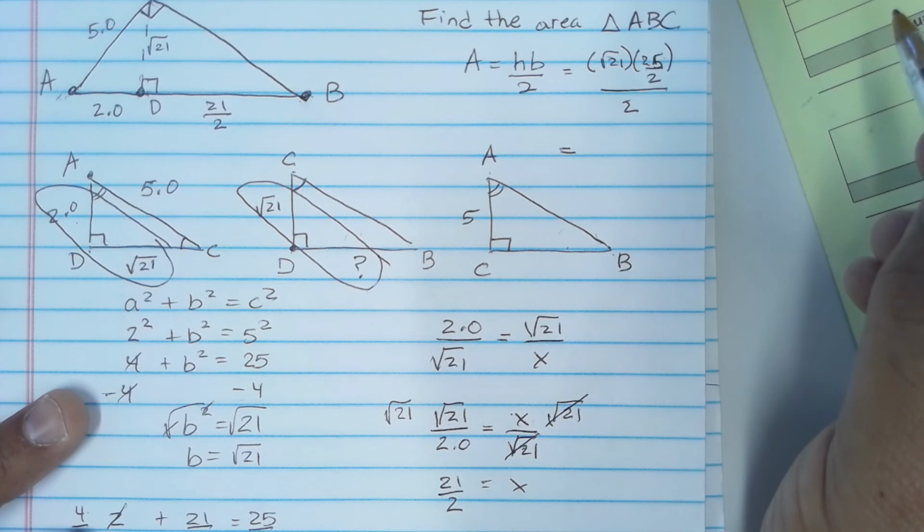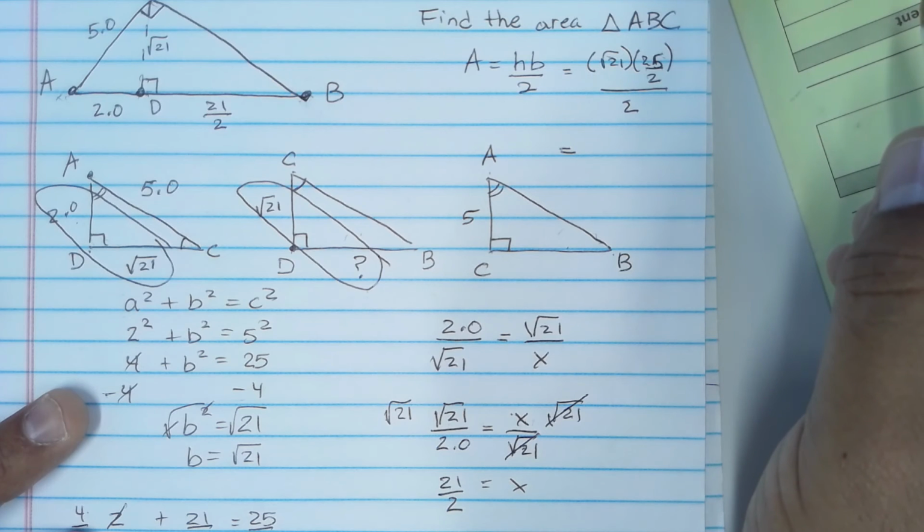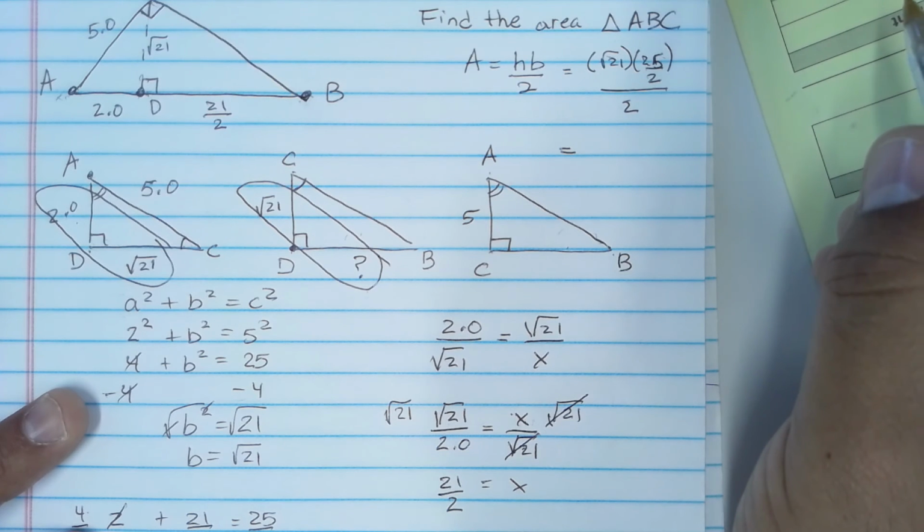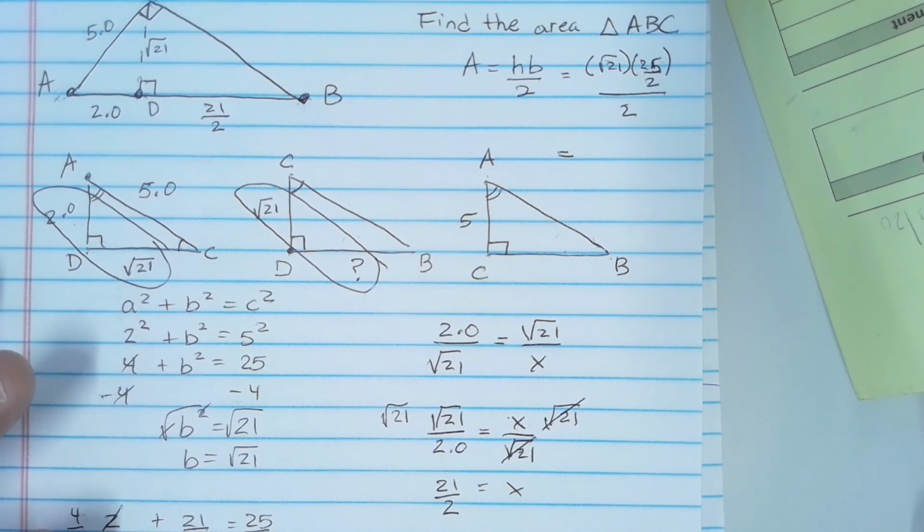The question says, round your answer to the nearest hundredth. Let's come to a consensus. 28.6. Anybody else?